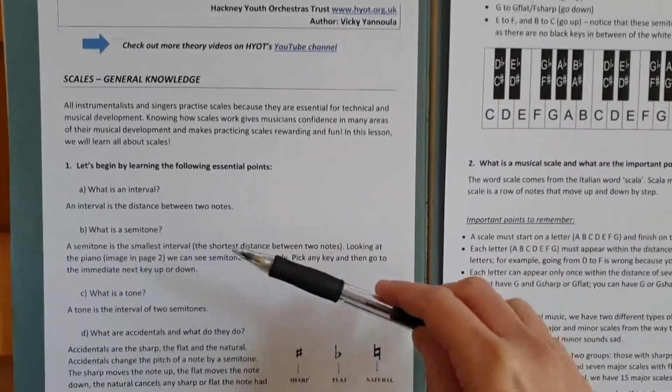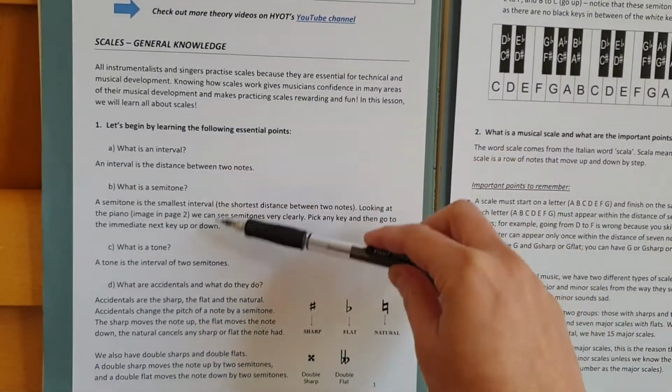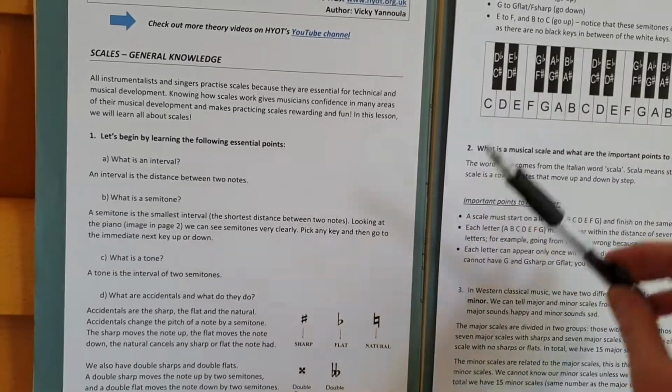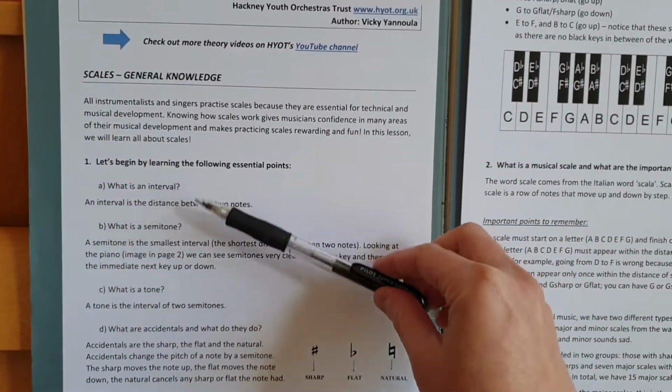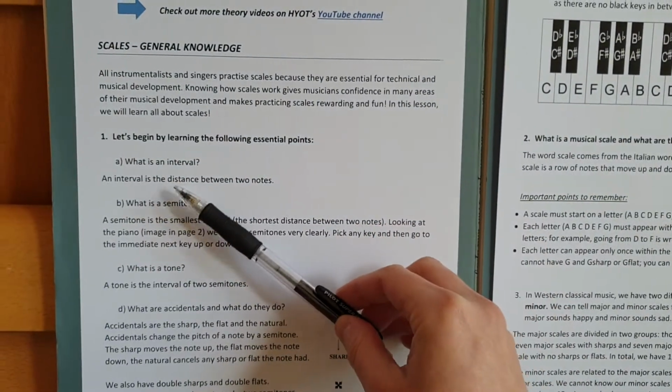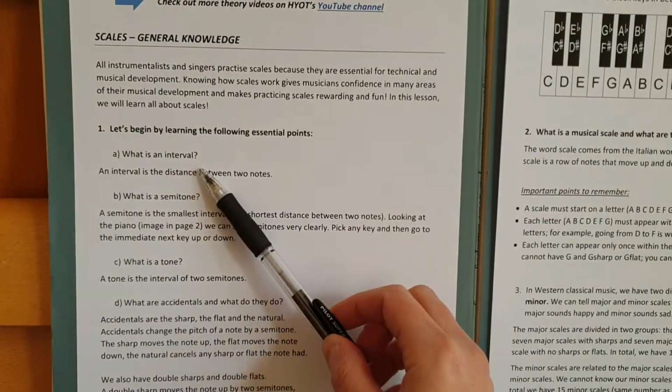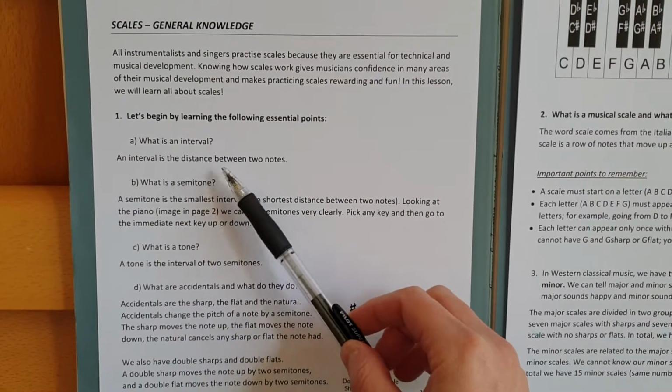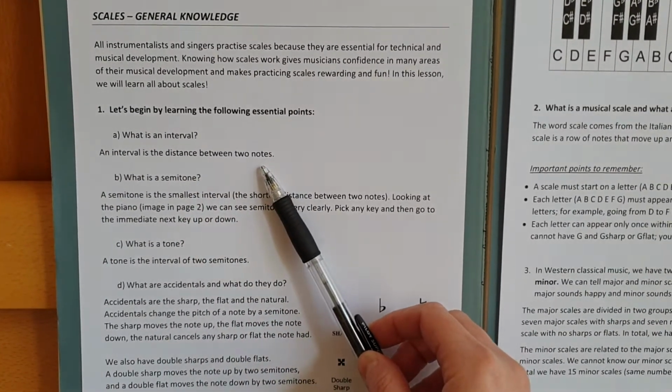Now there are certain points that I would like to go through first before we talk about the major scales. These points are really important. You need to know this information here, and we start with what is an interval. The distance between two notes.